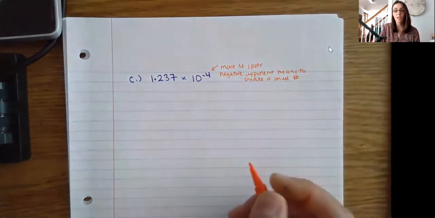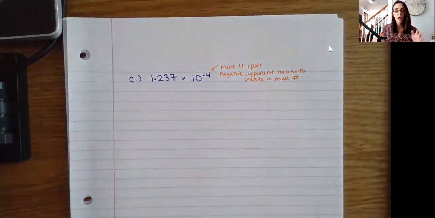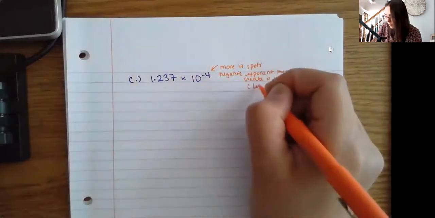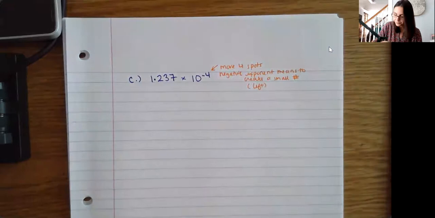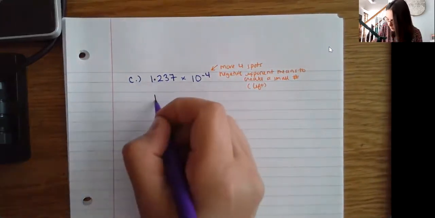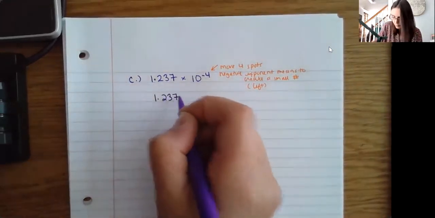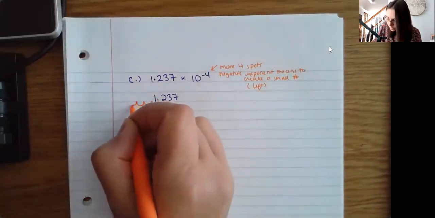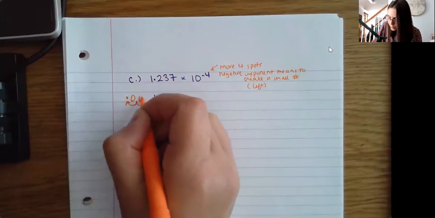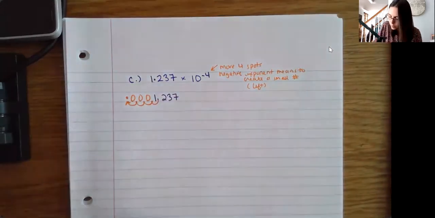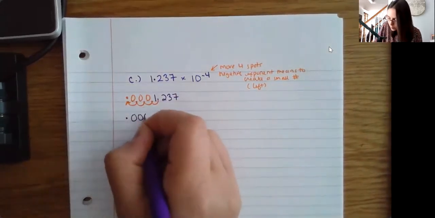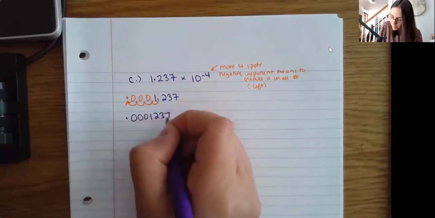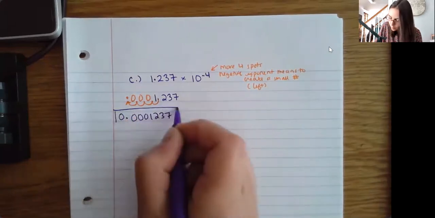So think about this: if I want a small number, which way do I move the decimal point? It's going to go to the left in this case. I'm going 4 spots: 1, 2, 3, 4, and I fill in any other holes with zeros. So my answer is 0.0001237. And again, you can always attach that leading 0 for the whole spot there.